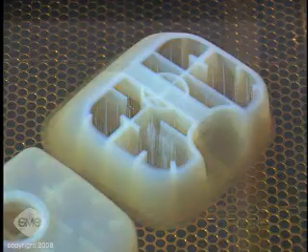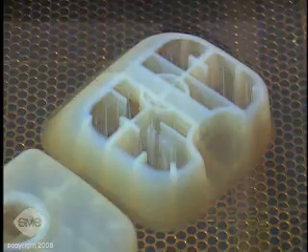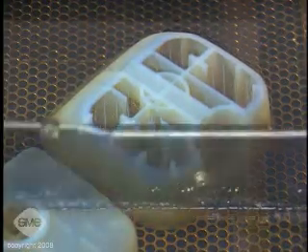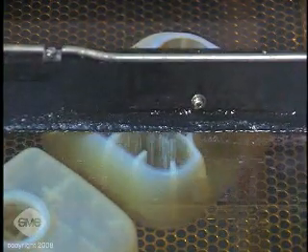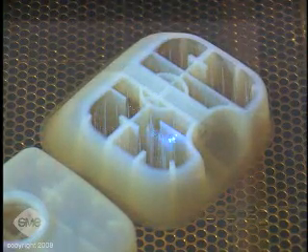Once tracing of the layer is complete, the platform that the model is built on moves down precisely one layer. Liquid resin is then dispensed over the model, and tracing of the next layer begins. Minimum layer or slice thickness ranges from 1/1000th of an inch to 12/1000ths of an inch. Supporting ribs for overhangs and undercuts are built up along with the model and later removed by secondary operations.